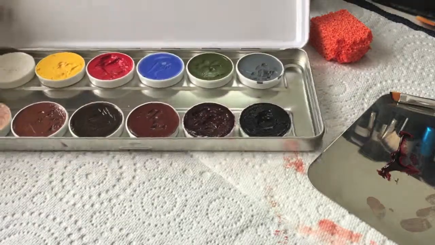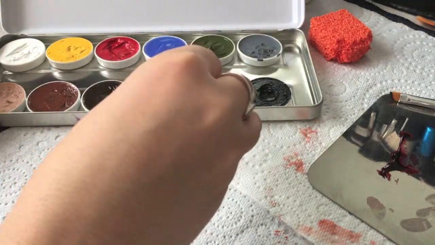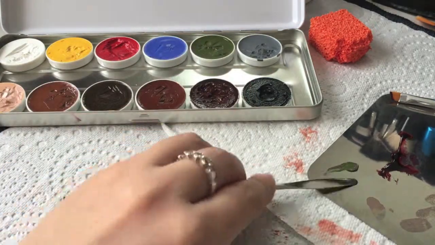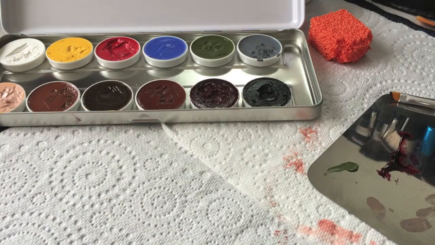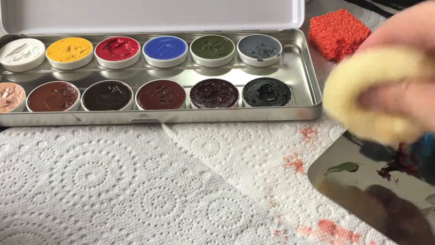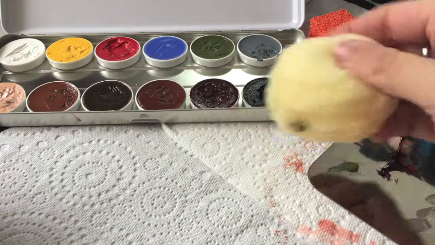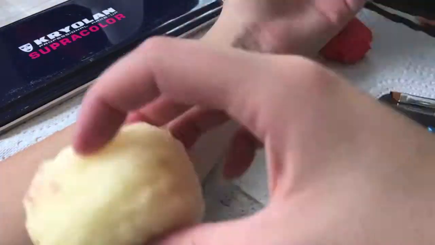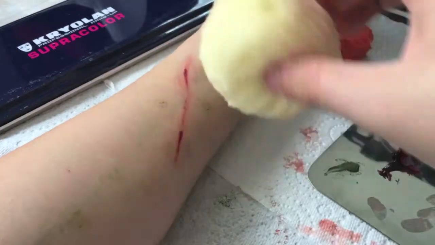Going into my Supracolor palette, just to use one of the greens. This is a little different to the inks because this is just a cream product. It doesn't have to be activated by alcohol. I'm just going to go in with another type of sponge. I actually just cut this out of foam. It's great for different textures. I'm just going to stipple that all over my arm. But make sure you dab that one first as well.